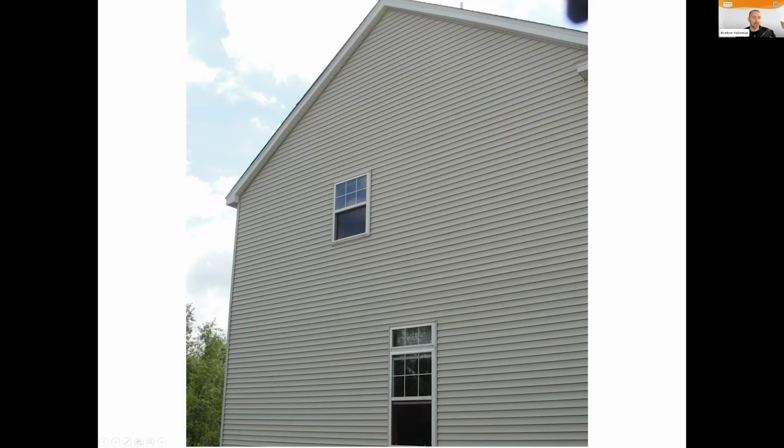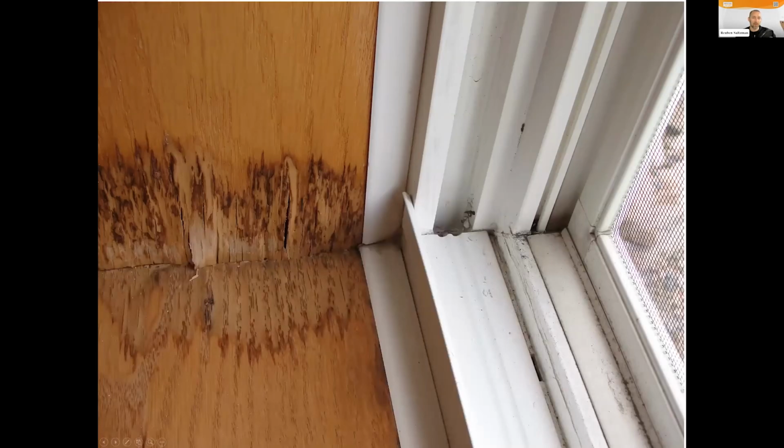Now, when we go inside, it doesn't get a whole lot easier than this. I mean, this is a complete home inspection layup. We've got a bunch of staining here. Now, that could be one of two things. It might be that the window is leaking. It might also simply be condensation staining. You don't want to confuse one for the other.